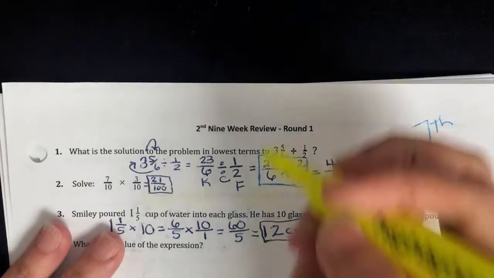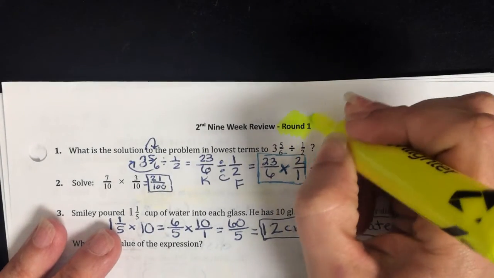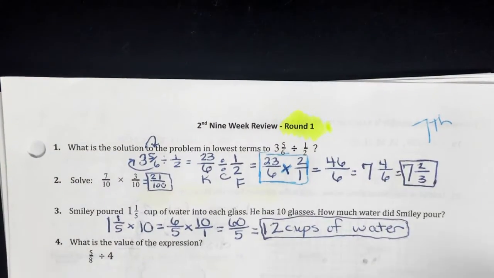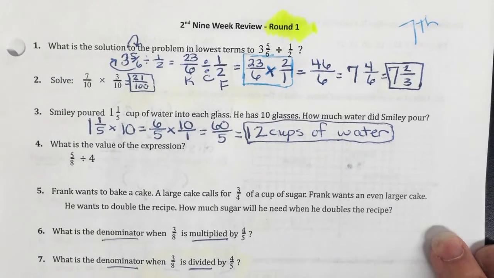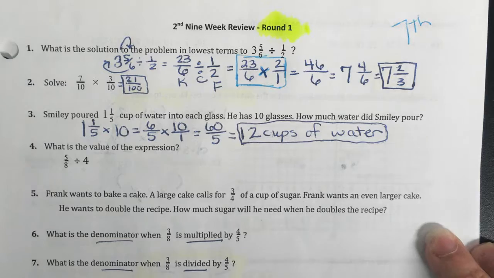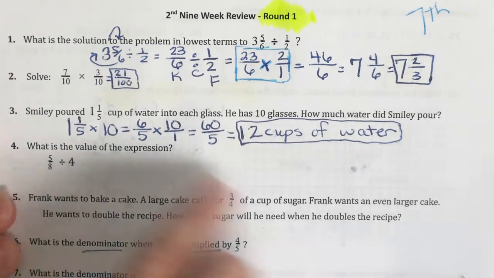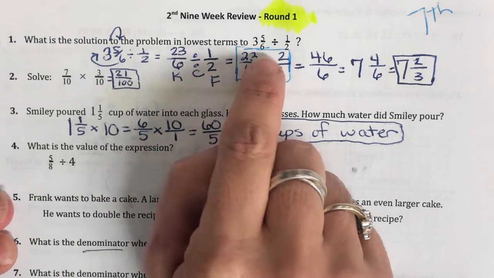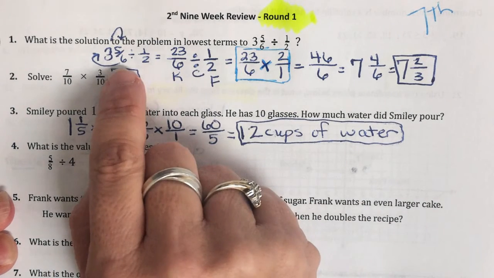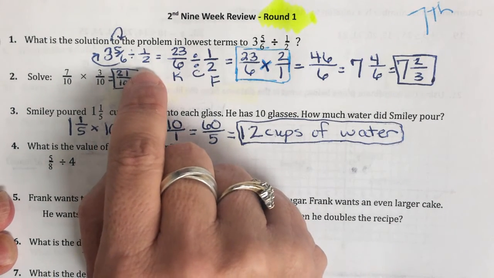Okay. This is the round 1 study guide. Starting it out. Here we go. So this one wants us to find the solution in lowest terms. I wrote 3 and 5/6 divided by a half.